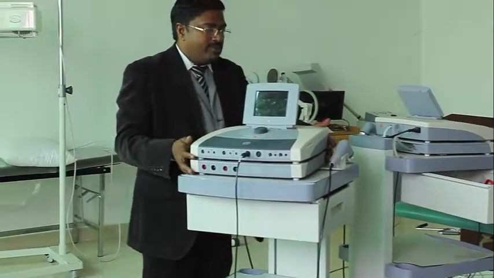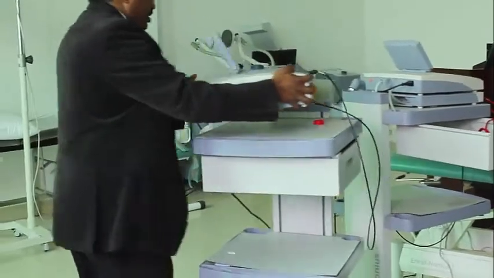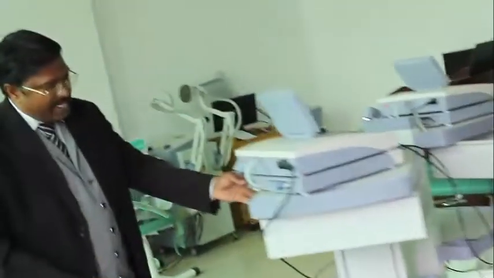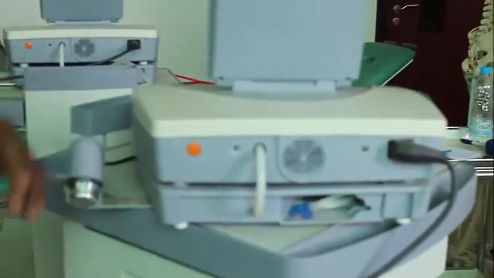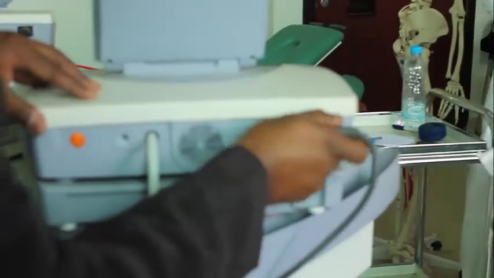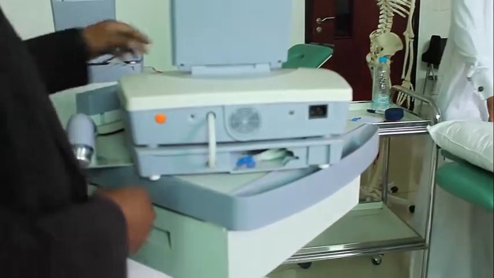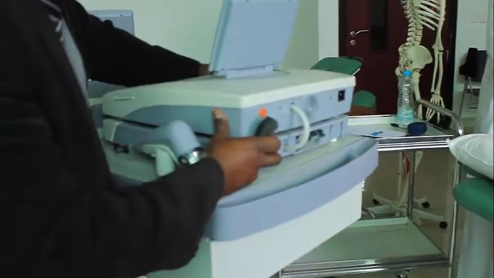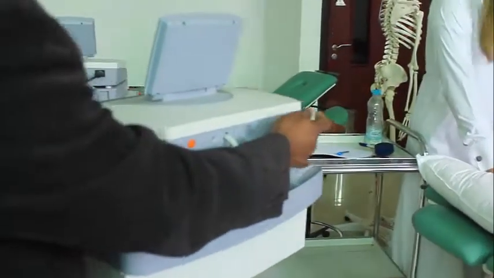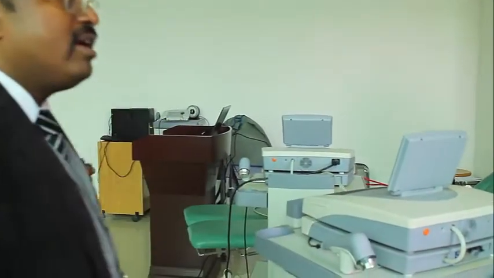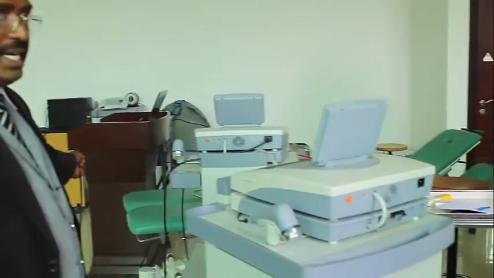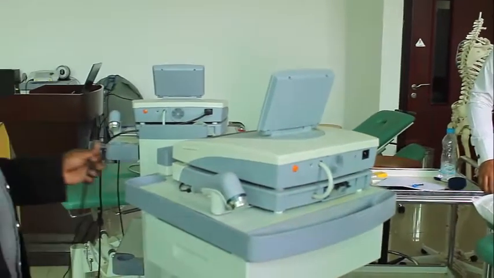Now if you come to the other section of the machine, the back side, usually it has an on and off button, and it has another cable. It's a 3-pin cable, a connecting wire. This cable connects between the machine and your home electrical supply.